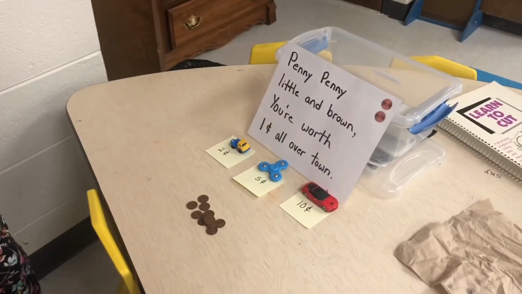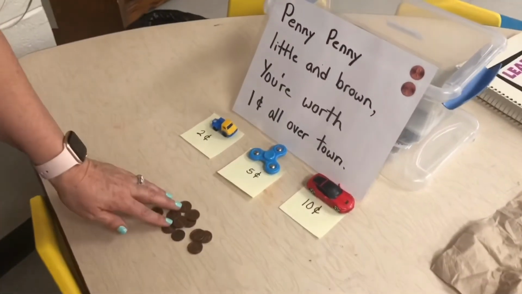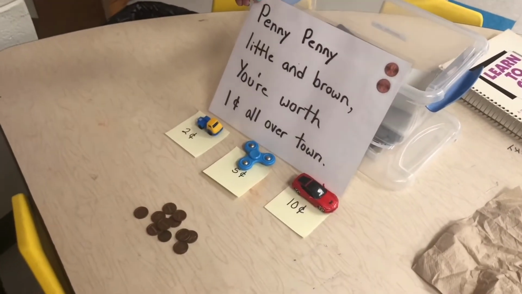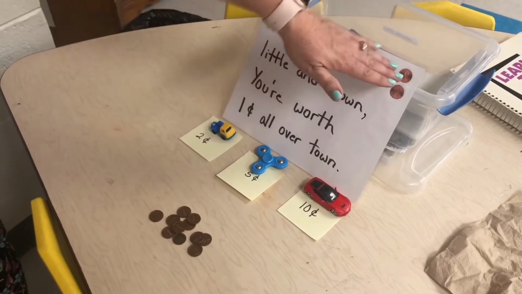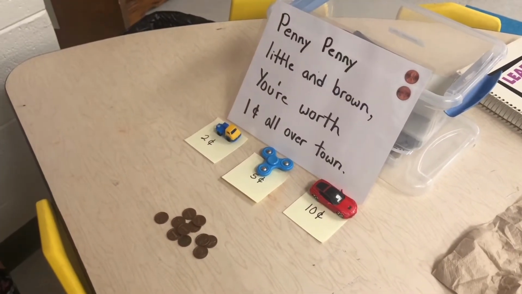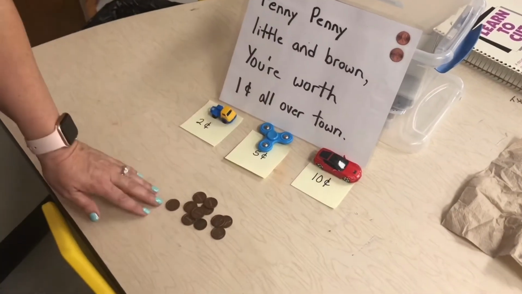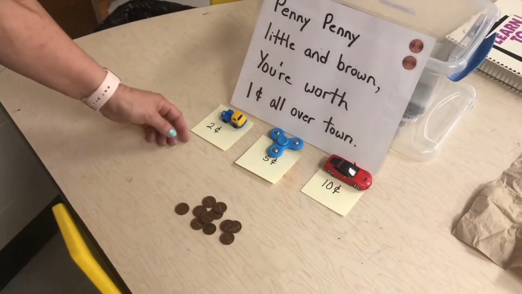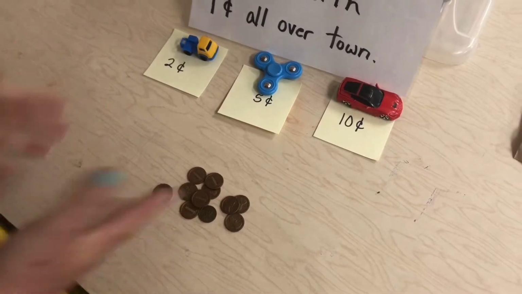All right, this is another one of our money activities with our coins. And we talk about how a penny is worth 1 cent. And we say this so the kids remember it. And then we talk about objects that you can buy for 1 cent. We have a pretend store here at school. So I might sit down and say, which one of these would you like to buy? And let the child pick out which one they want.